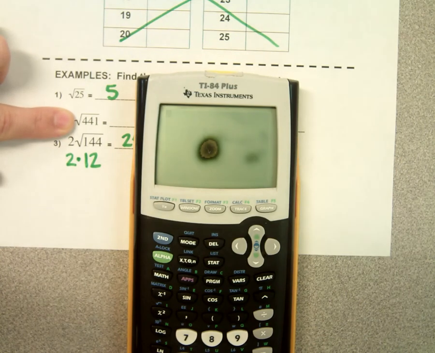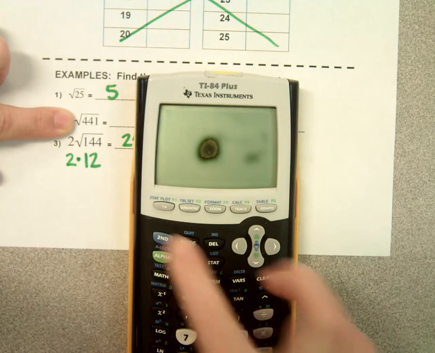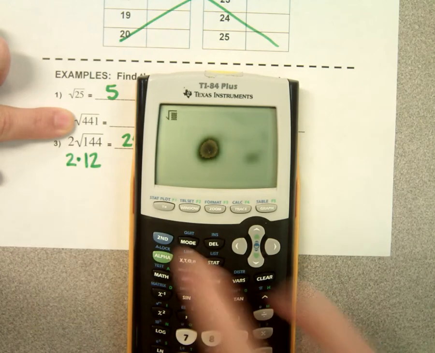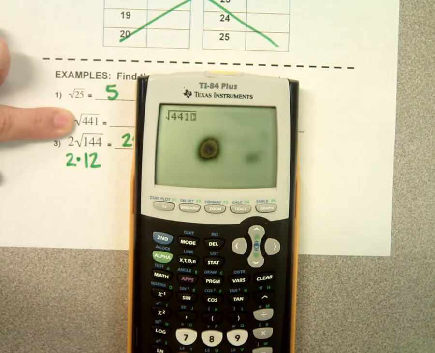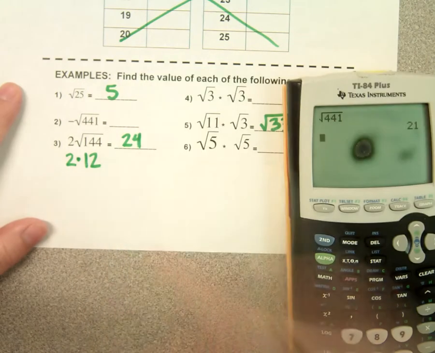Do you guys know where it is? It's second, then x squared. I'm going to go second x squared and 441. And then if I hit enter, I get 21. So the answer would be negative 21.